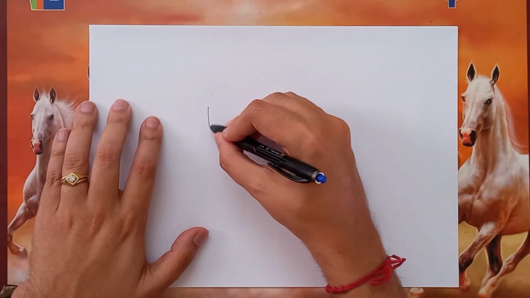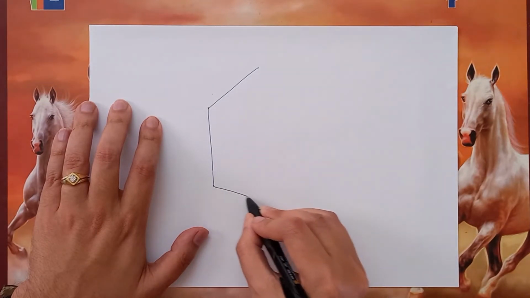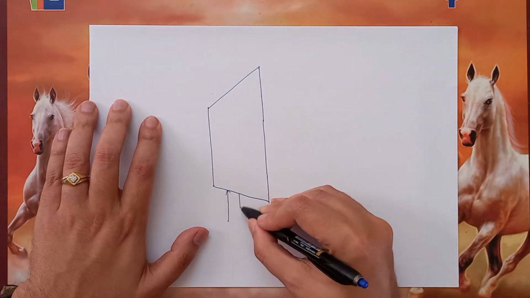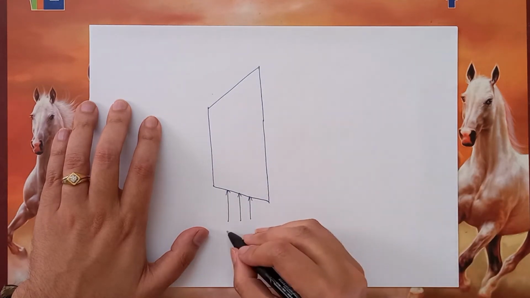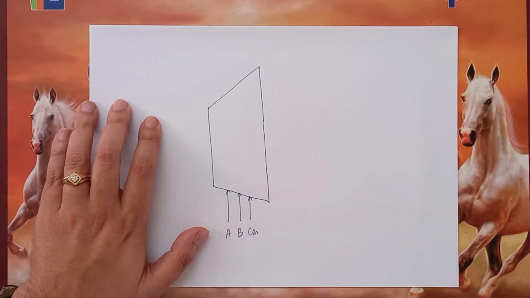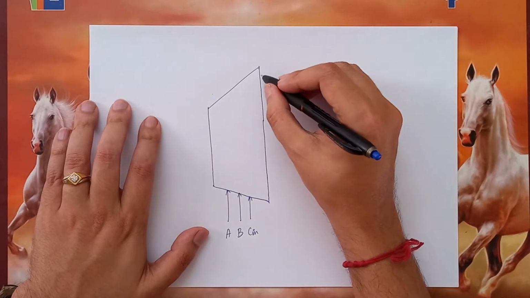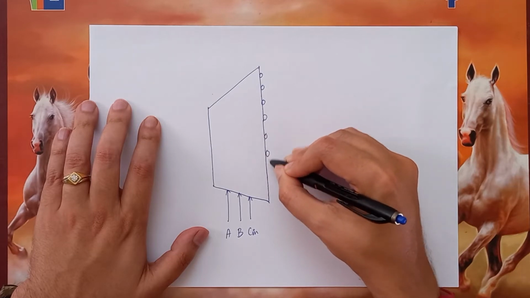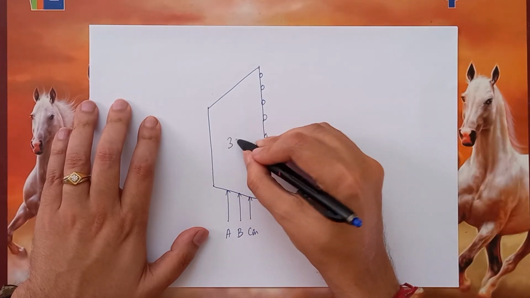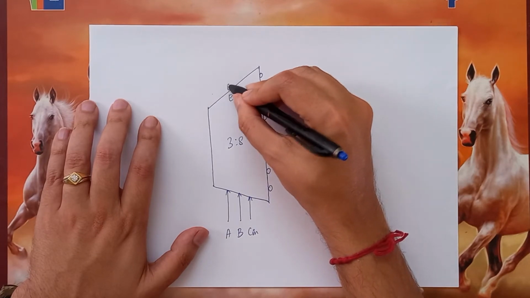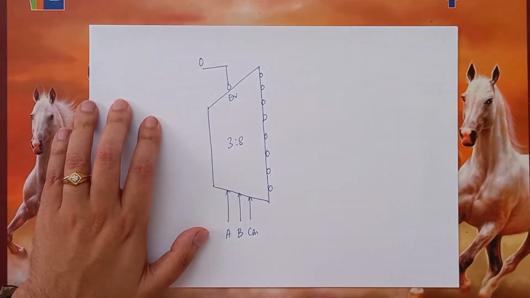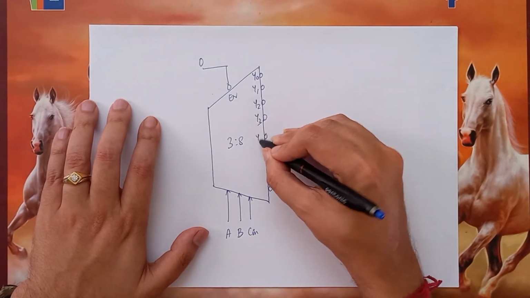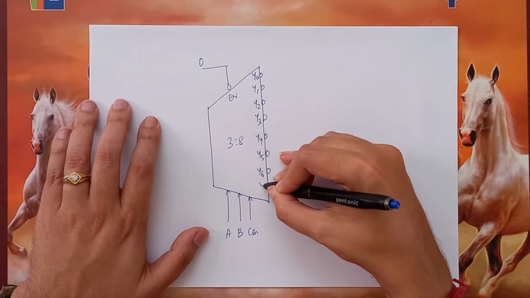So let's draw it first, what the decoder will look like. The symbol is an inverse trapezium. The select inputs are A, B and Cin. There are 8 active low outputs. And there is an enable which is active low. So therefore, first thing we will connect it to 0 or ground. So y0, y1, y2, y3, y4, y5, y6, y7.